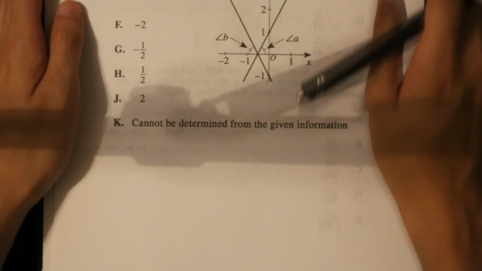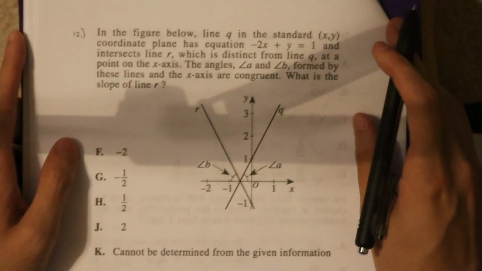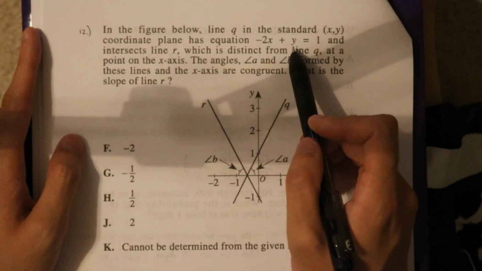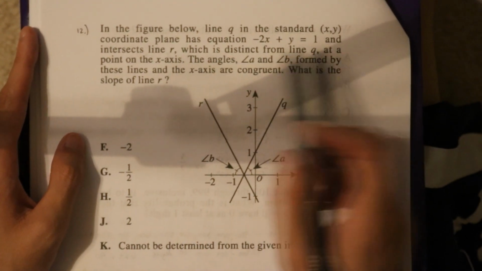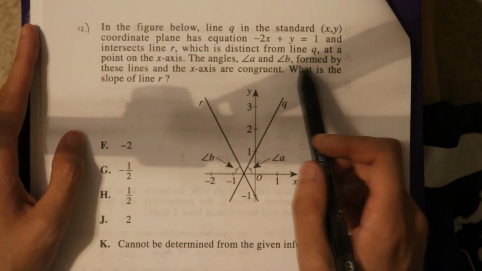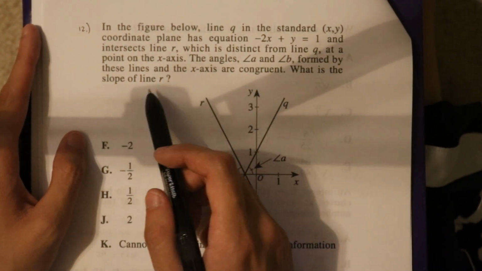In the figure below, line Q in the standard xy coordinate plane has equation -2x plus y equals 1 and intersects line R, which is distinct from line Q, at a point on the x-axis. The angles, angle A and angle B, formed by these lines and the x-axis are congruent. What is the slope of line R?